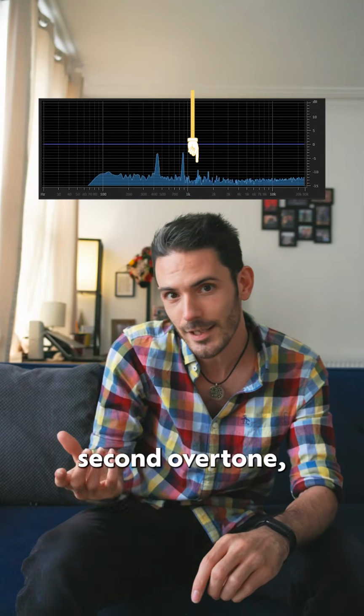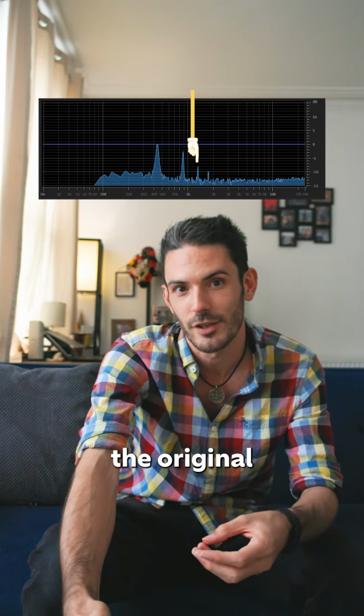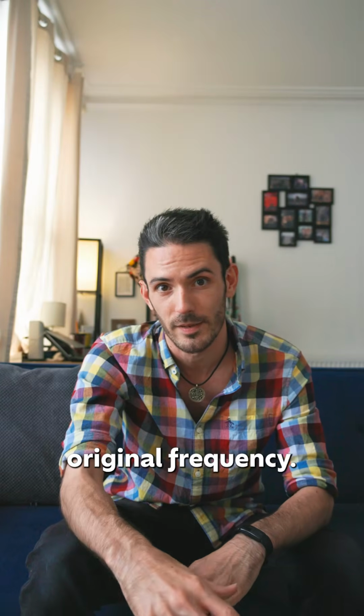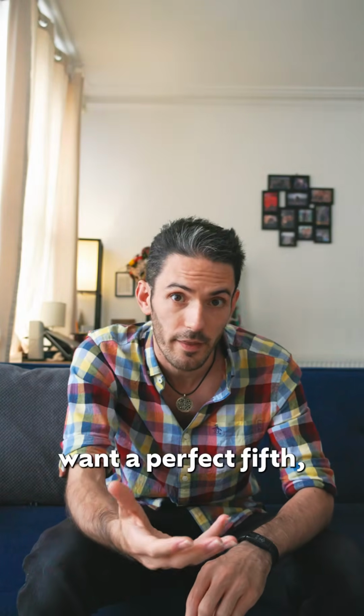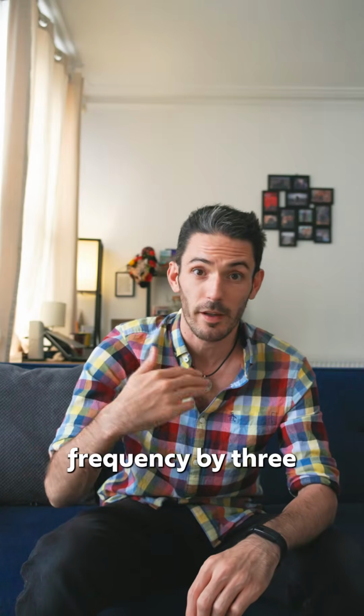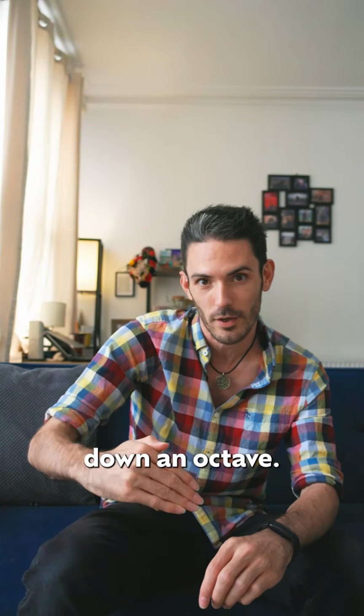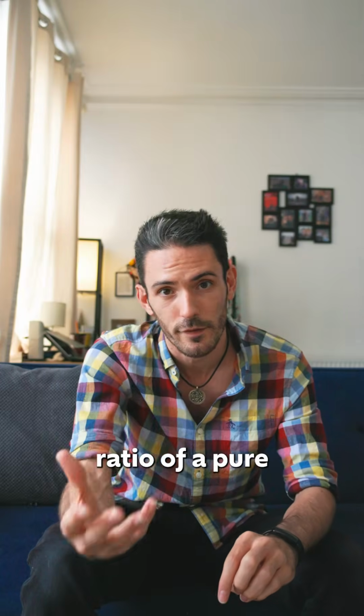And if you look at that second overtone, which is 3 times the original frequency, you get a note which is an octave and a fifth above the original frequency. So if you just want a perfect fifth, you can multiply your original frequency by 3 to get a note an octave and a fifth above, and then divide it by 2 to bring it down an octave. So the frequency ratio of a pure fifth is 3 to 2. You multiply by 3, you divide by 2.